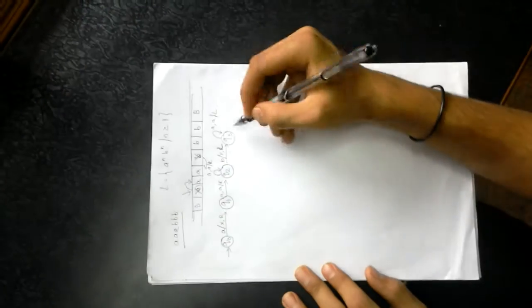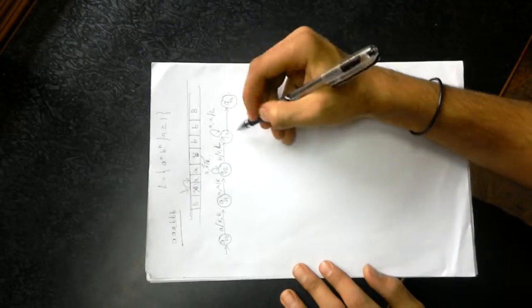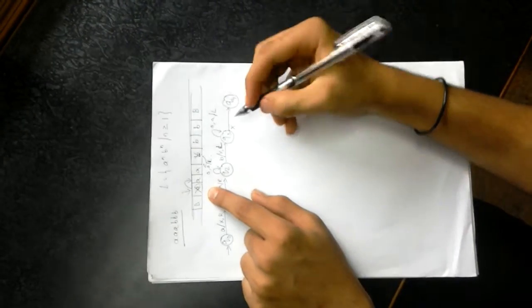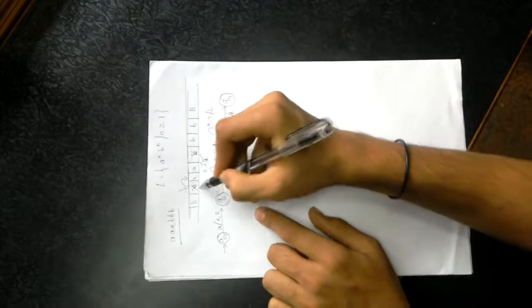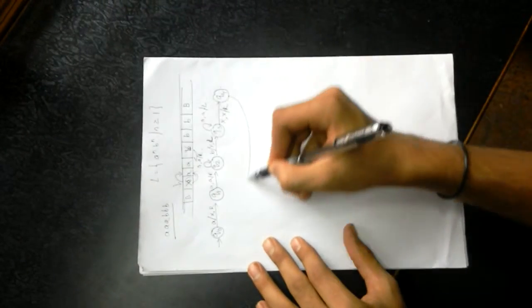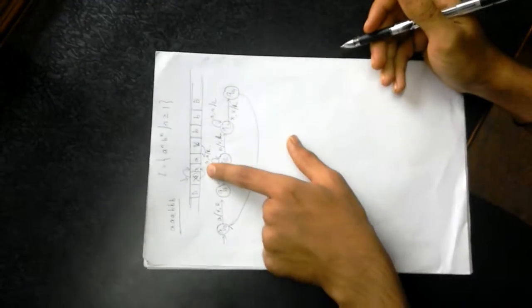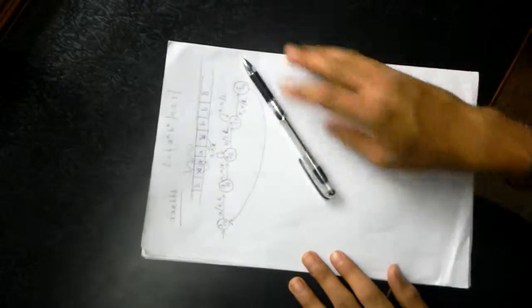As soon as you find an X, you go to a state called Q4. On detecting X, replace it by an X and move right. You come here, so again the same procedure will start. Again A is replaced by X and move right. Same thing, and it goes on.